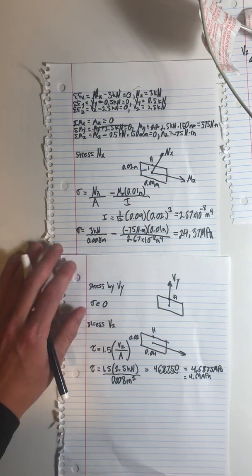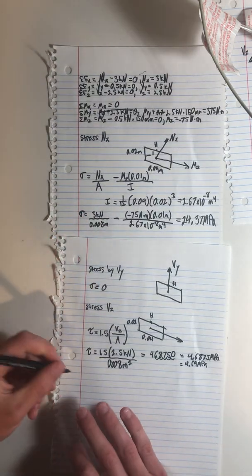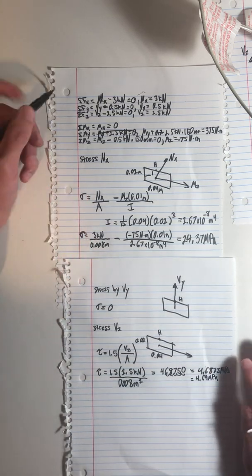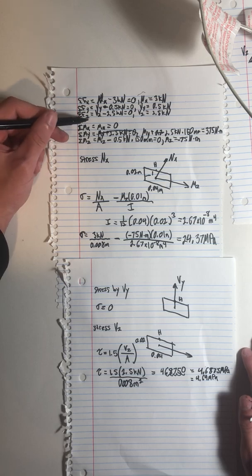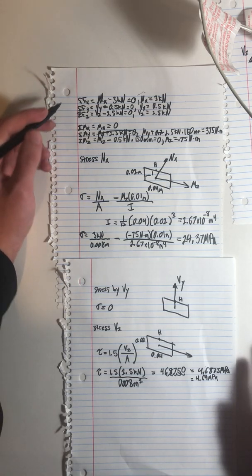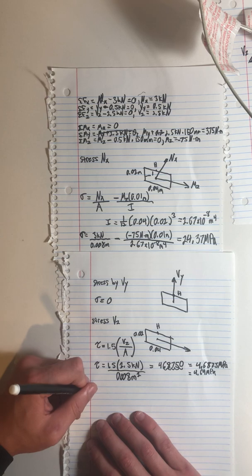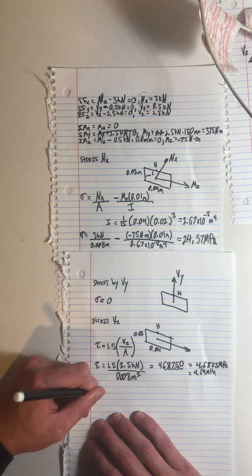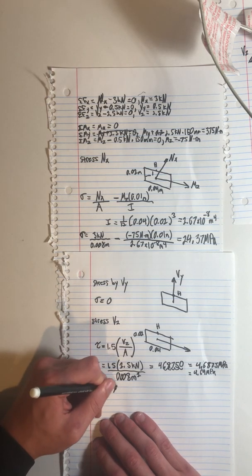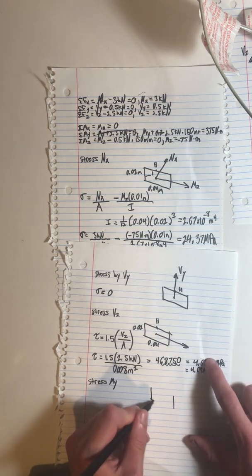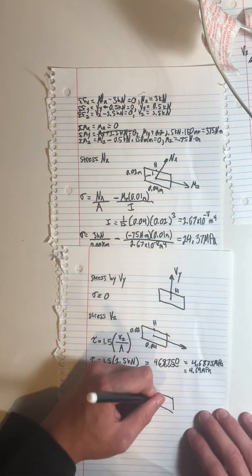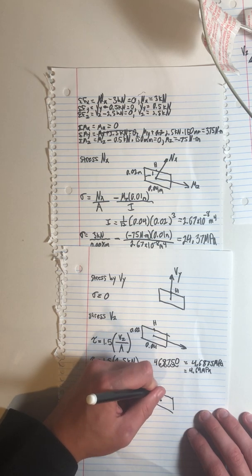Now looking at the stress, there's actually no stress from our moment in the x direction because that's 0. Same thing with the stress by My. Here in our cross-section area, it's the same thing where we're looking at our stress from Vy.